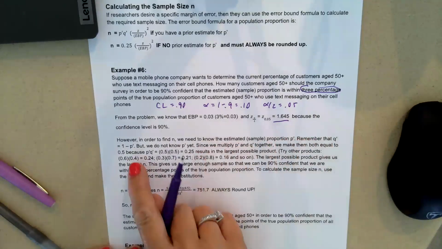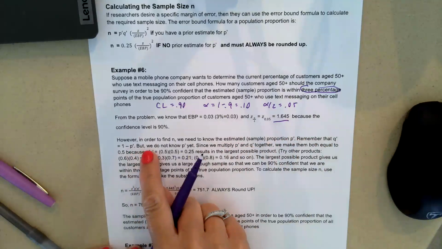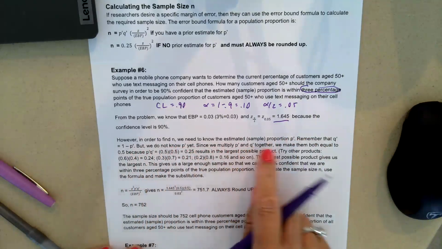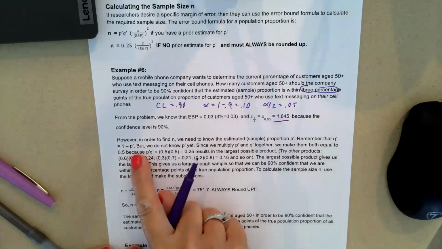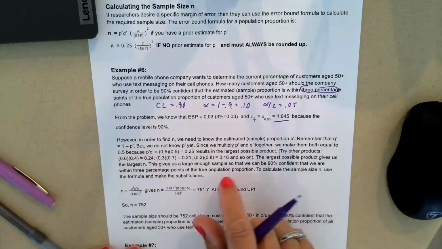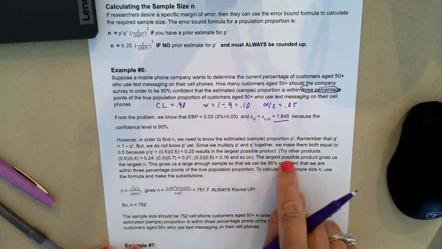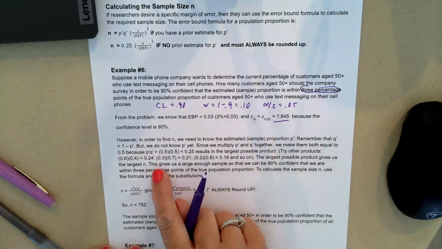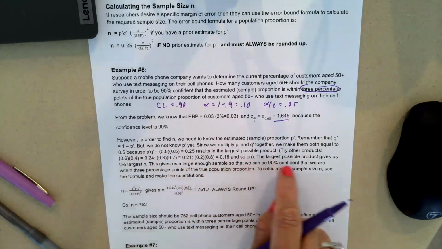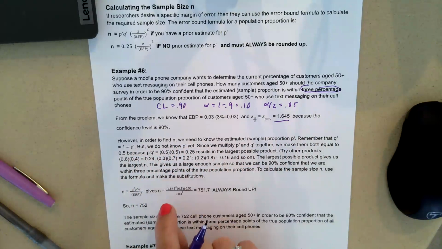Remember that q hat equals 1 minus p hat. But we do not know p hat yet. Since we multiply p hat and q hat together, we make them both equal to 0.5, because that would be the highest possible. Okay, the largest possible product gives us the largest n. So this gives us a large enough sample so that we can be 90% confident that we are within 3 percentage points.